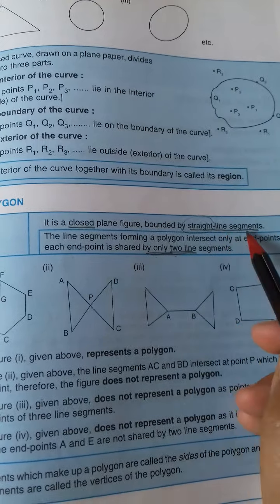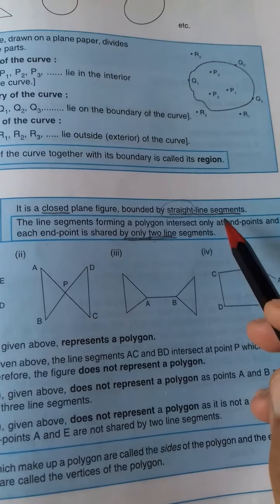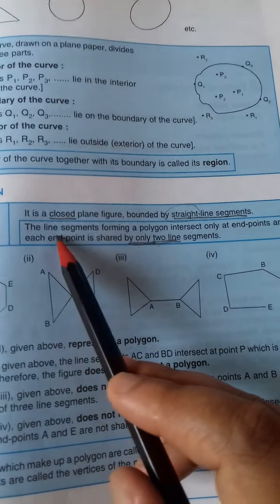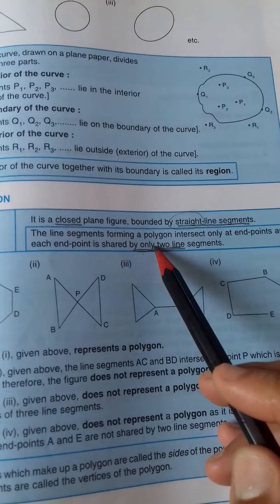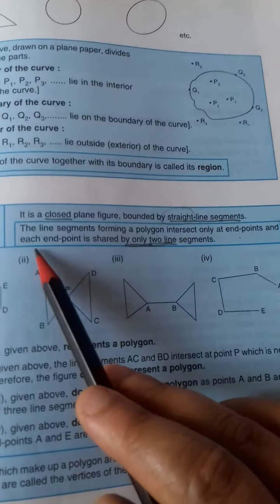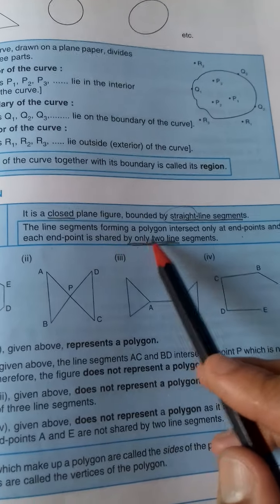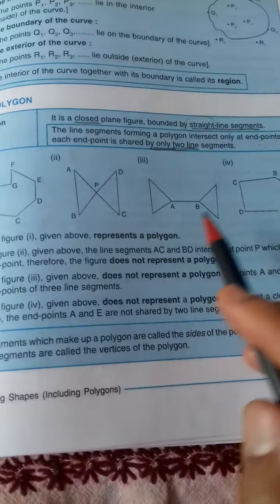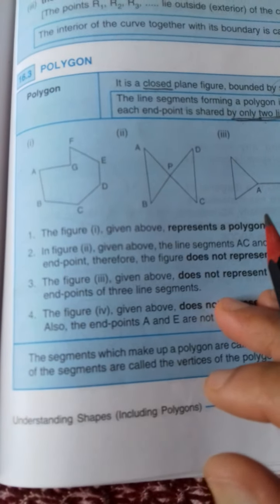Line segments, you have studied in your classes 6th and 7th also. Now the line segments forming a polygon intersect only at endpoints, and each endpoint is shared by only two line segments. Now here are some figures given to you. Figure number 1, 2, 3 and 4. Now let us discuss these figures.